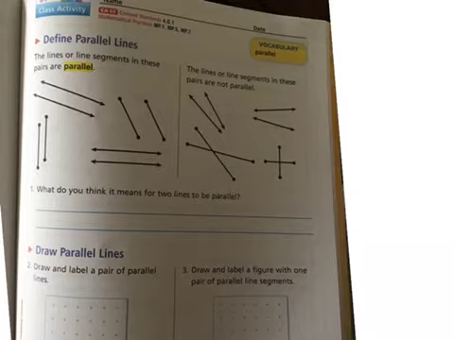So if you look over here, like these have two lines, but clearly if I extended them and they kept going, eventually they're going to cross or they're going to intersect. So these are examples of lines that are not parallel lines. Now, what do you think it means for two lines to be parallel? I already told you. So you just have to write that down.